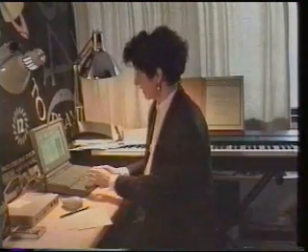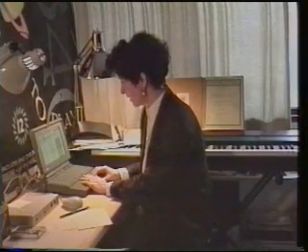Okay, so next I made a variation that is a bit closer to the original Bach, and it also is based on the first two phrases of that Bach.